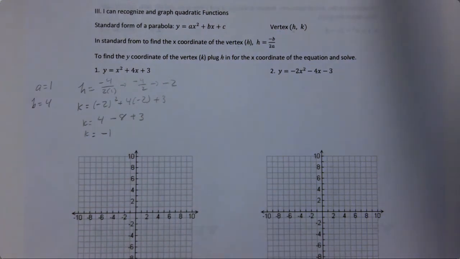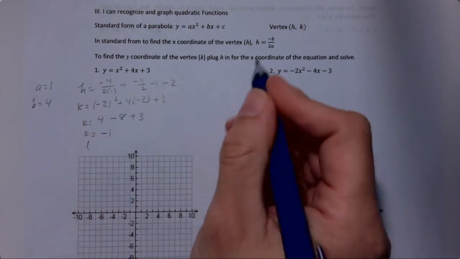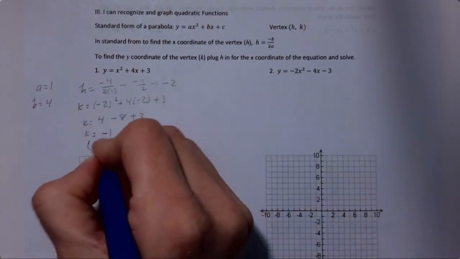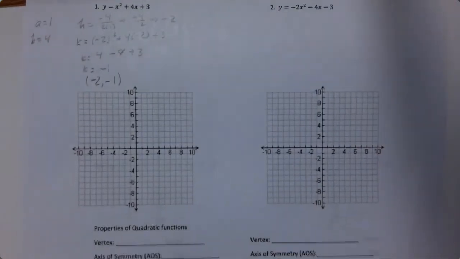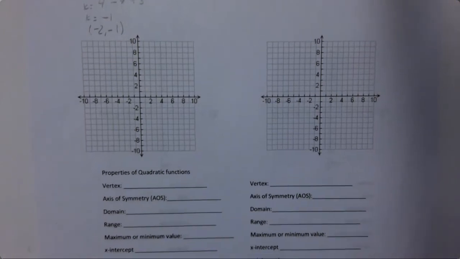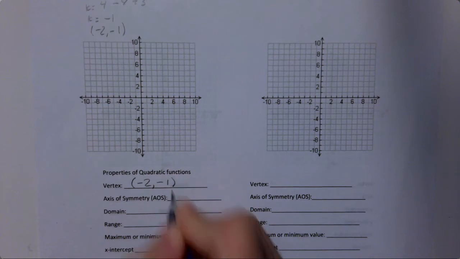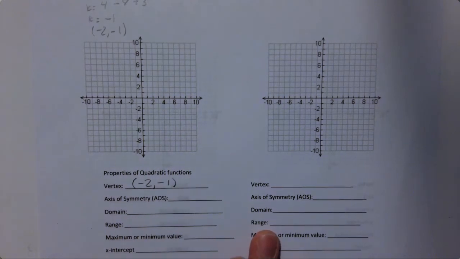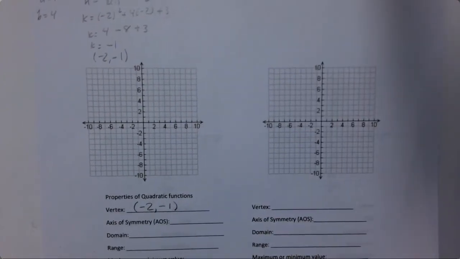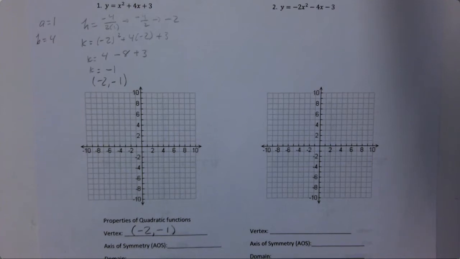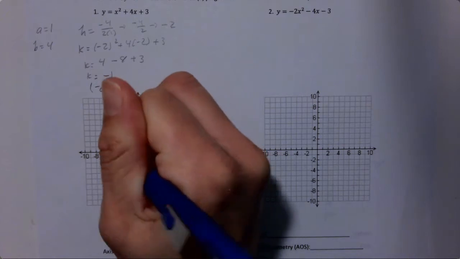Now I want to think of the vertex as a coordinate pair. Remember, it's h comma k, so it's negative 2 comma negative 1. If you look at the bottom of your paper, there's a space where you write the vertex. So let's write that as a coordinate pair, negative 2, negative 1. All right, now we're going to plot negative 2, negative 1 right here. This is our vertex, or our starting point.